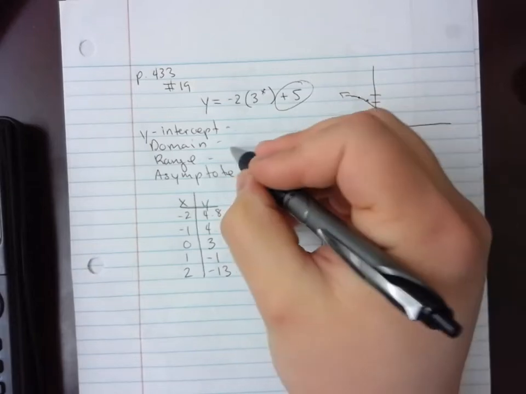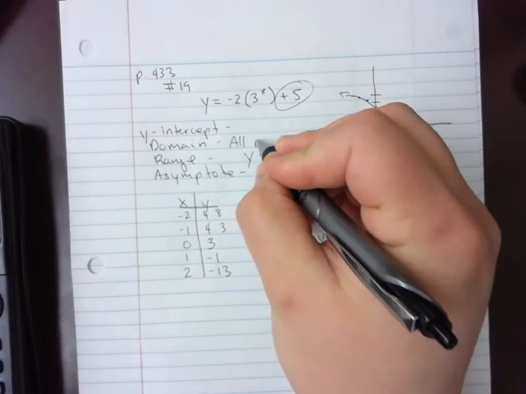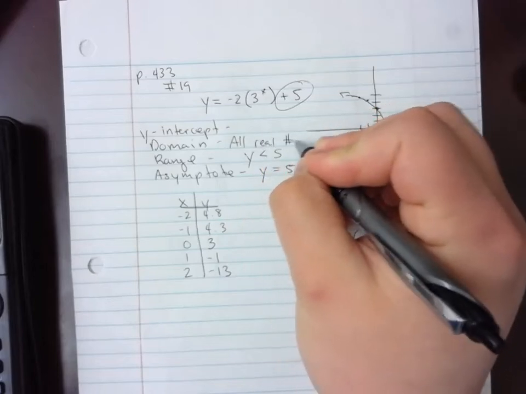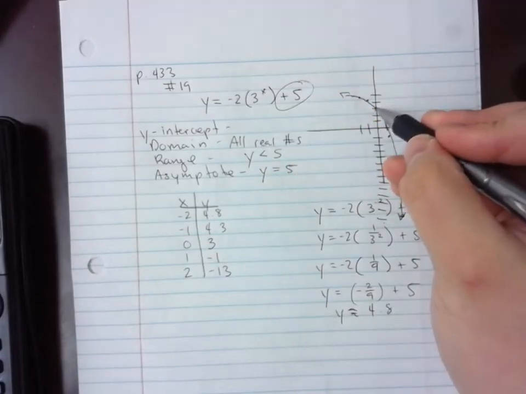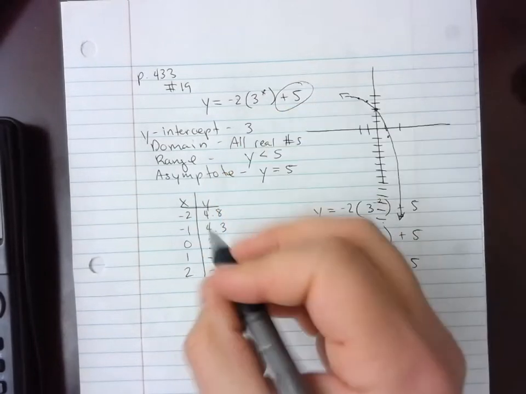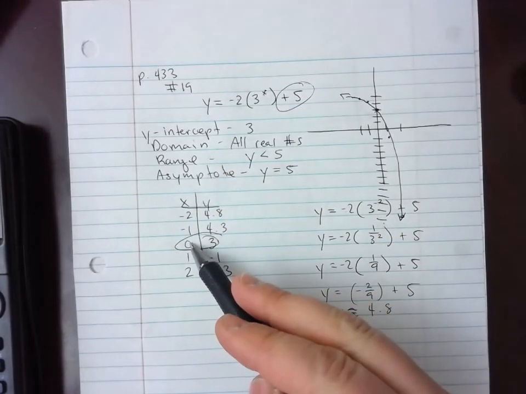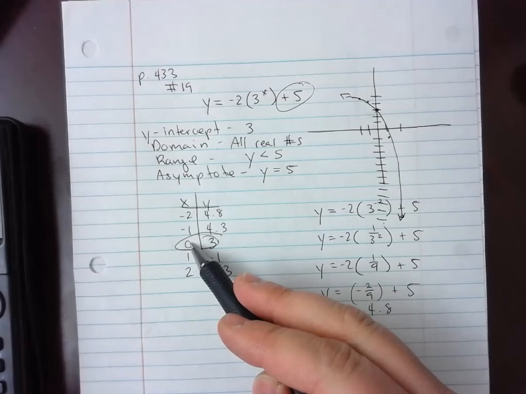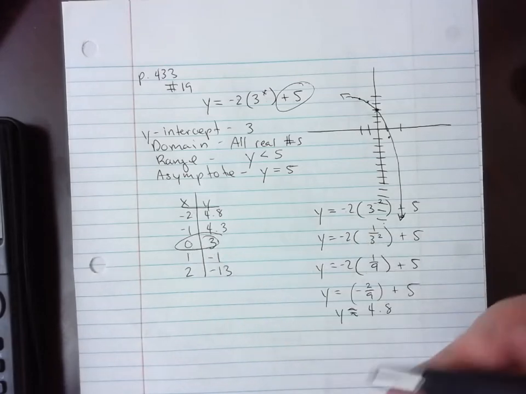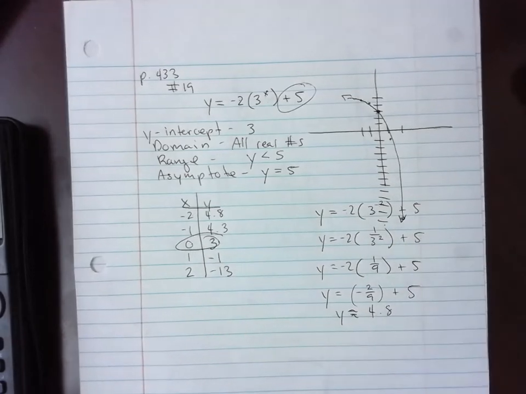Your domain is going to be all real numbers still, and your y-intercept is right here at a positive 3. Notice that's when you enter in a 0 for your x input, and you get a positive 3. So that would be your final answer.